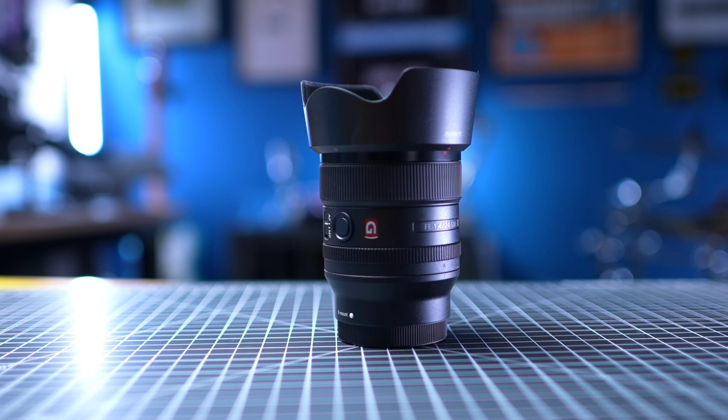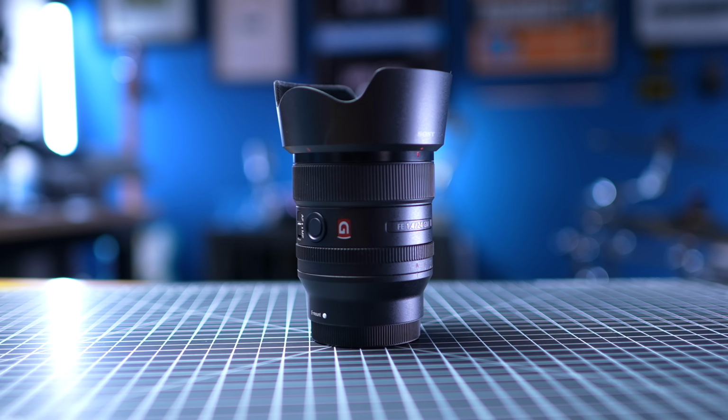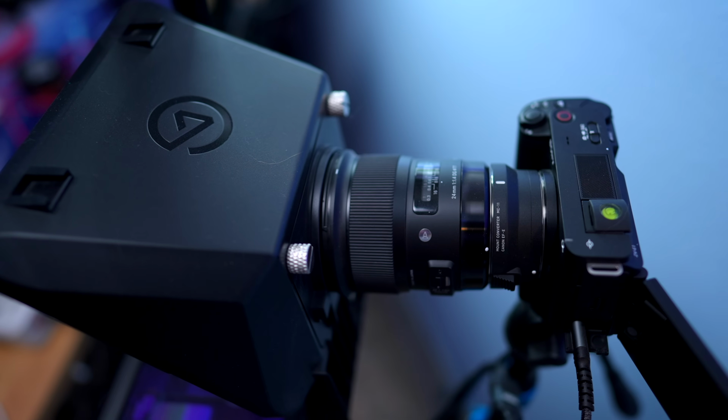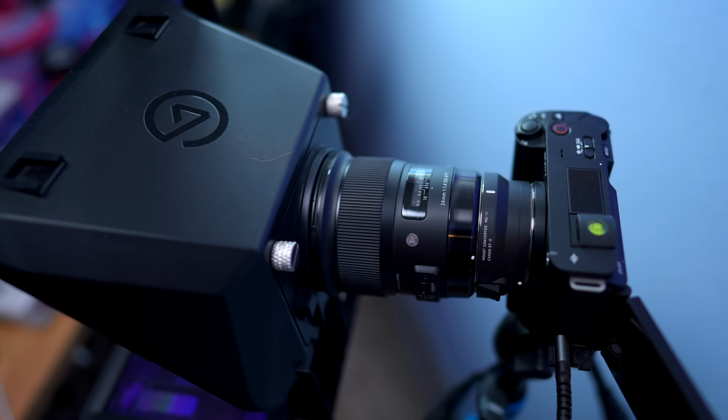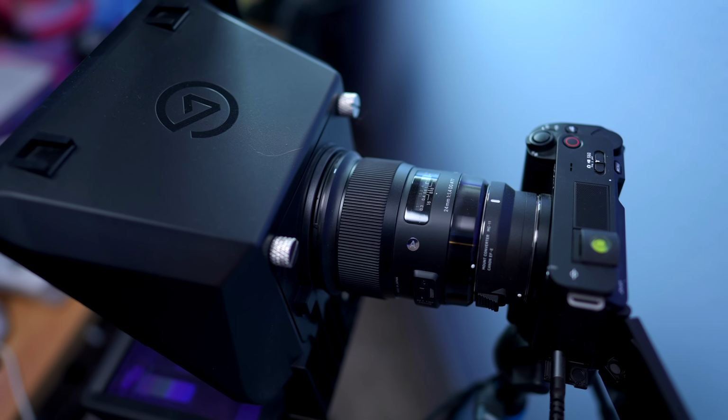I feel like the G Master can feel a little toyish at times. A little bit, yeah. When I got my G Master in 2021, I did a review on it after I had it for a while, and that was one of the things I noted, because prior to that, I was using the Sigma 24, the EF one, which my wife Heather actually uses. She uses it with an adapter on her Sony ZV-1 currently, so it's still a great lens.